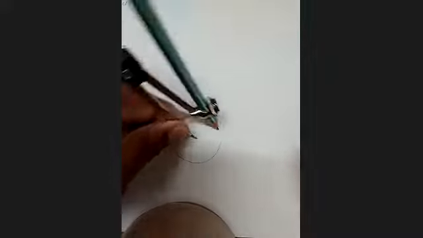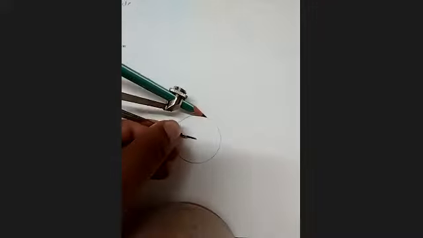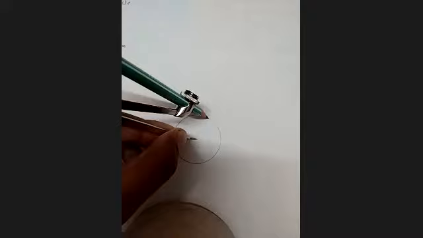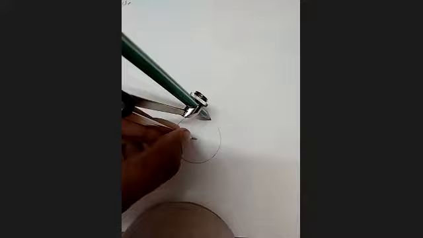Sir, can you show once again the 20 millimeter, how we have taken the measurement? That you have to take from the scale, 20 millimeter from your scale. That measurement you can take. It is a very common thing, how you have drawn circles up till now during your schooling.